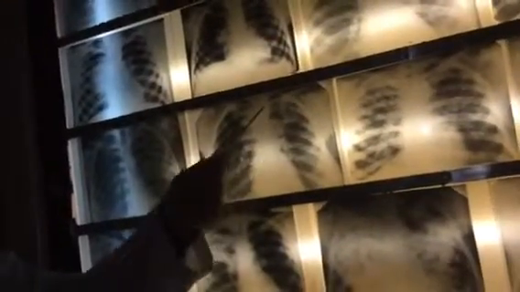And is this shadow normal or not? It's abnormal. What is it? How do you see? Enlargement of lymph nodes. Yes, intrathoracic lymph nodes. It's a primary tuberculosis complex. All the parts of primary tuberculosis: primary effect with the formation of caverna, lymphangitis and lymphadenitis.